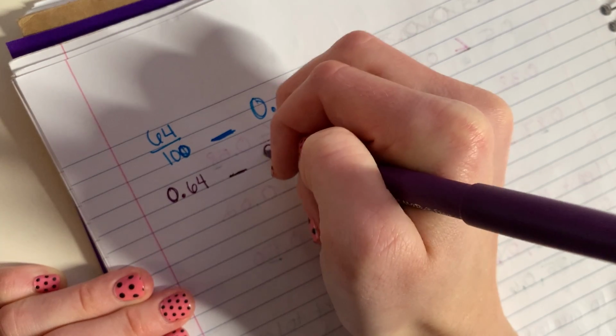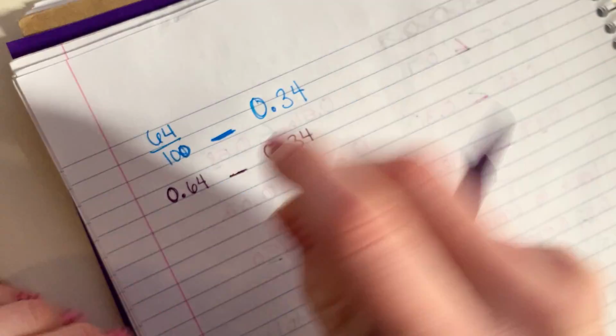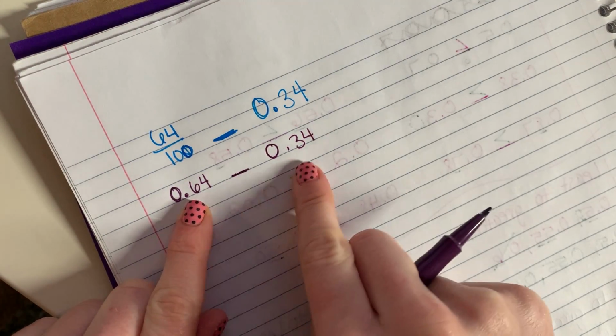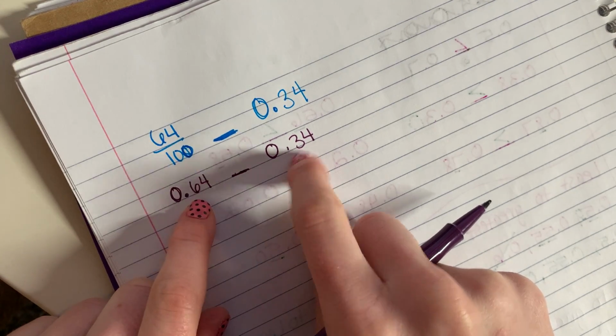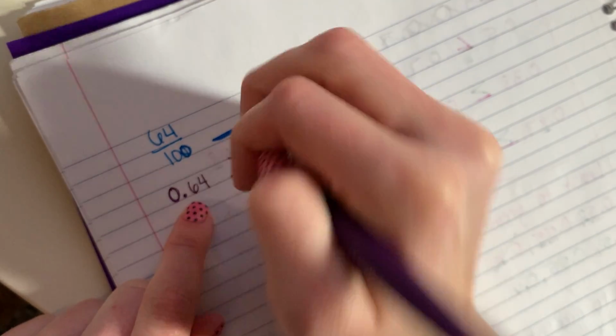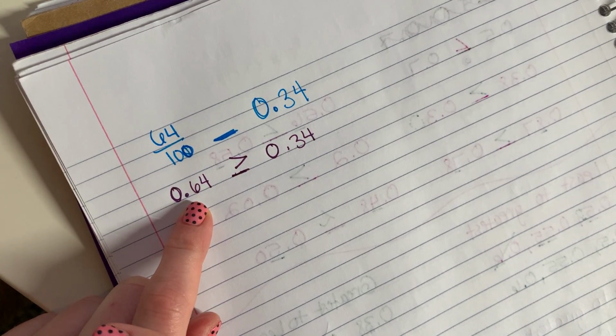And then I can easily compare it to 34 hundredths by looking at my place value, seeing 6 is larger than 3. So 64 hundredths is larger than 34 hundredths.